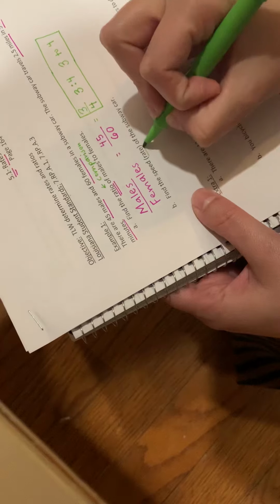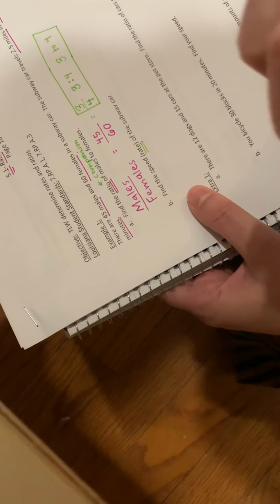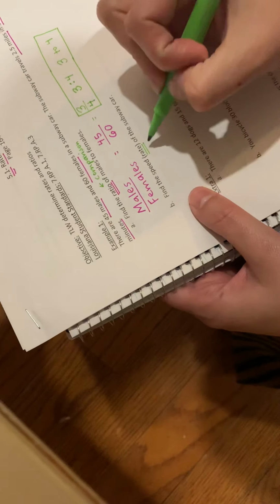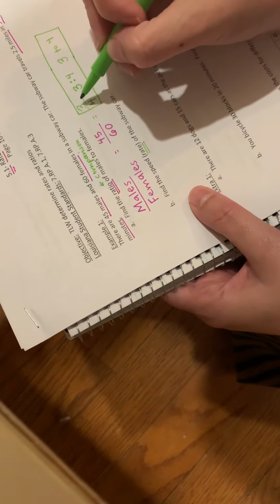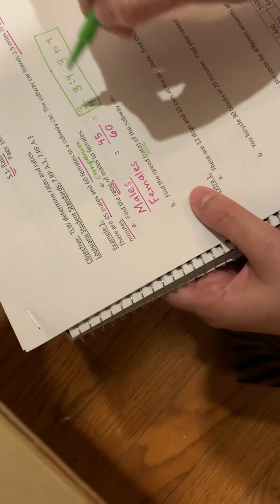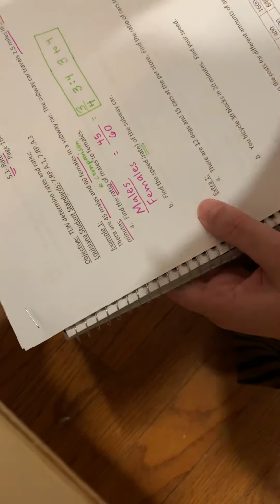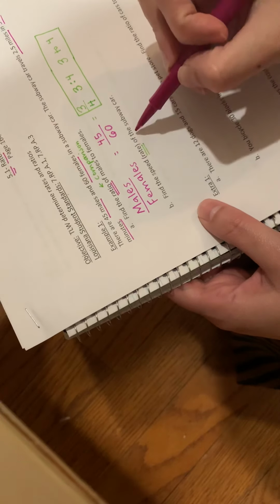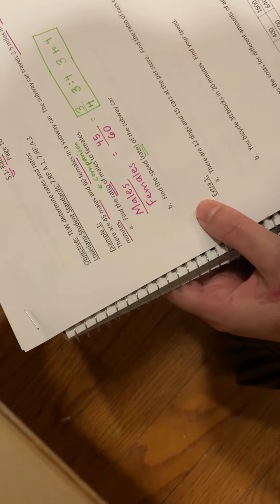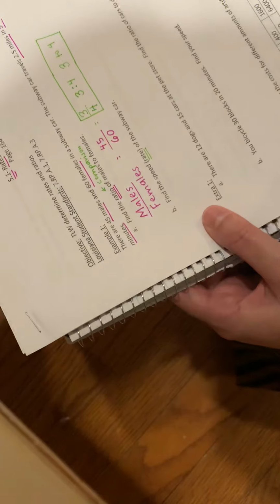Now when we talk about rates, when we're talking about a rate, we want just one number. So if this were asking for a rate, then I would want to go ahead and convert this to a decimal or to a mixed number, whatever the case may be. So part B says to find the speed, which is a rate, of the subway car. So our speed is 2.5 miles in 5 minutes.